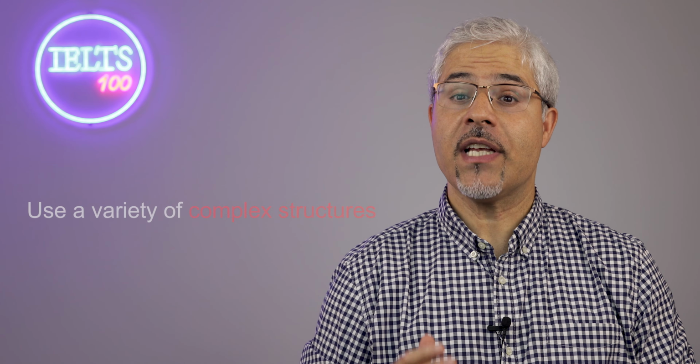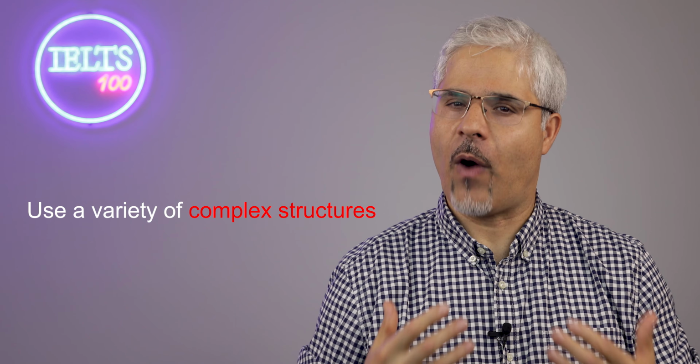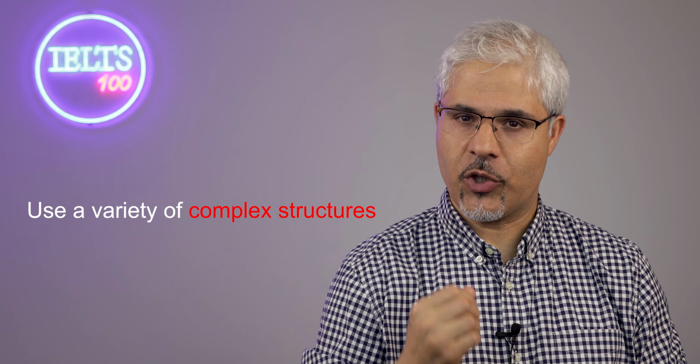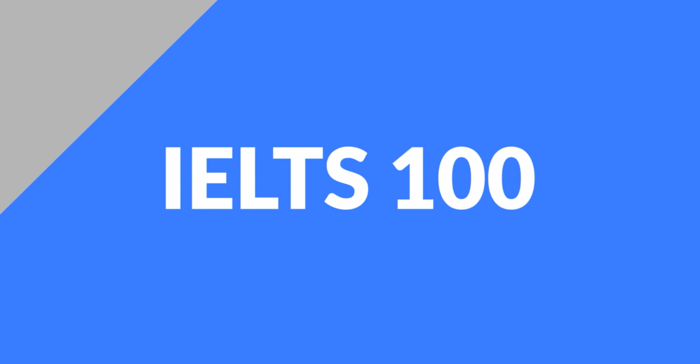To achieve the band score of 7, candidates need to use a variety of complex structures. Please note, if you're not using compound sentences correctly and sufficiently, you may not meet this descriptor for a band score of 7 in the area of grammatical range and accuracy. So, without further ado, let's get started.